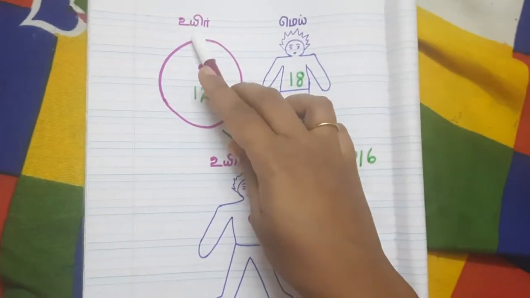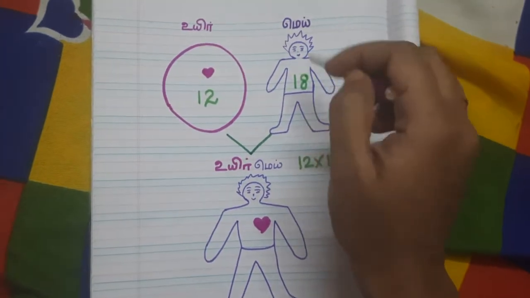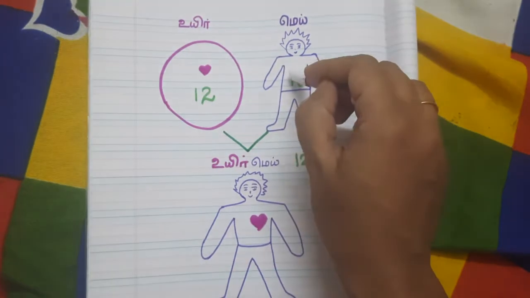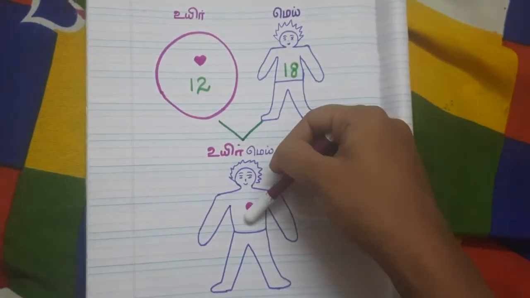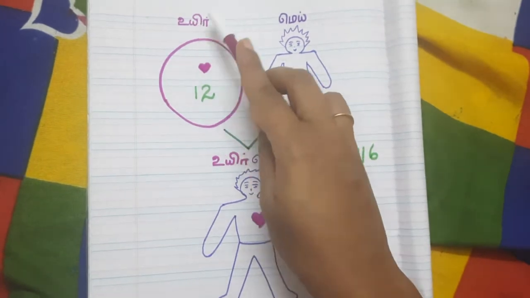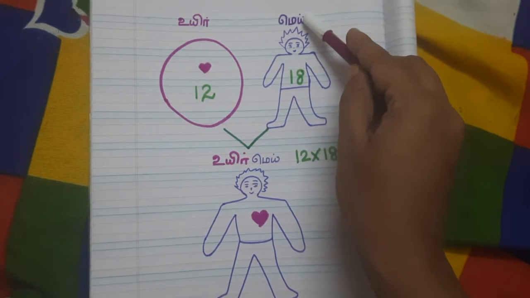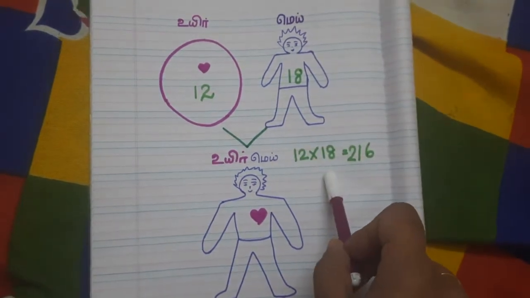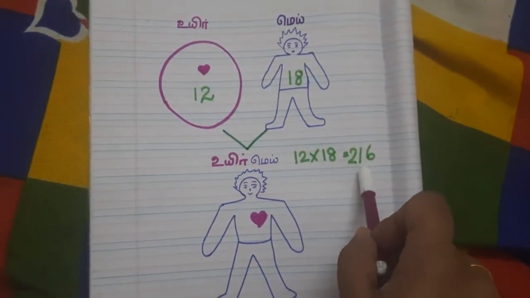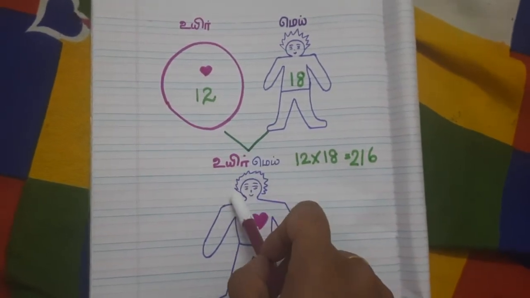Uyir means life in Tamil. Mei means the body. When you combine Uyir and Mei, we get a meaningful life. There are 12 letters under Uyir Eluthukkal, 18 letters under Mei Eluthukkal, and 12 into 18, which is 216 letters in Uyir Mei Eluthukkal. Eluthukkal means letters.